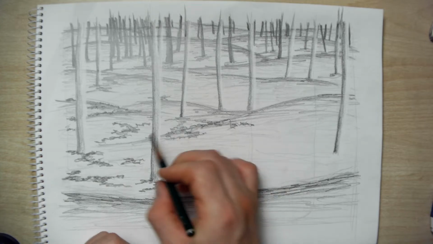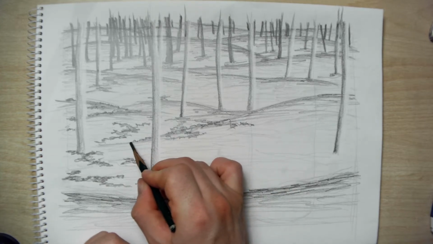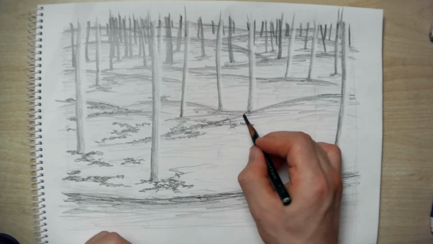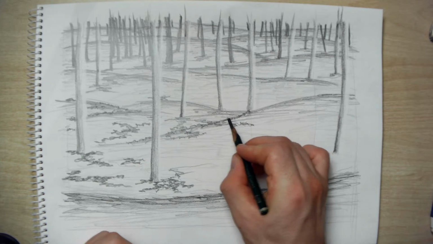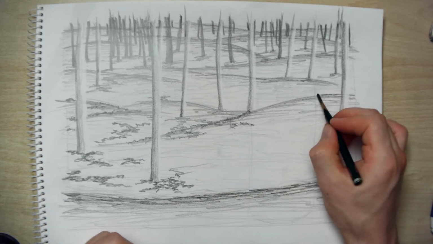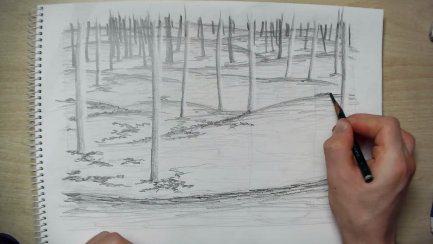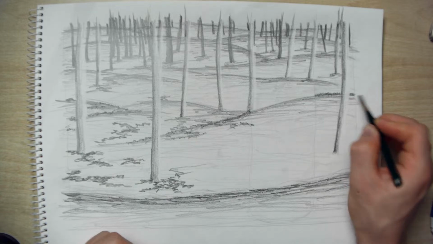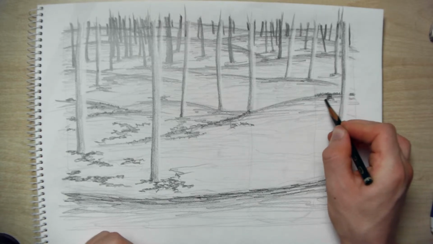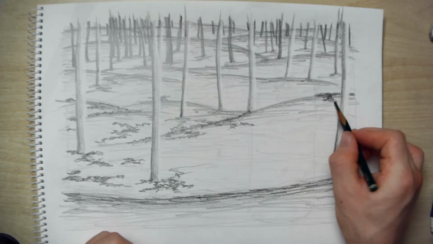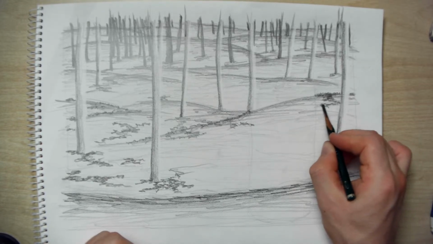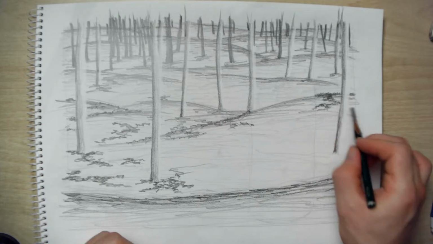But right here, on the ridge of this elevation, just like when I draw grass, I go along the entire ridge, because up there the grass, respectively the leaves, are seen against the brighter area behind it.